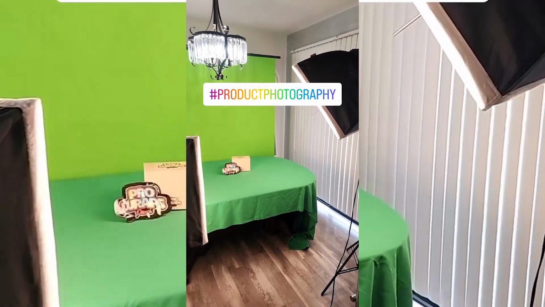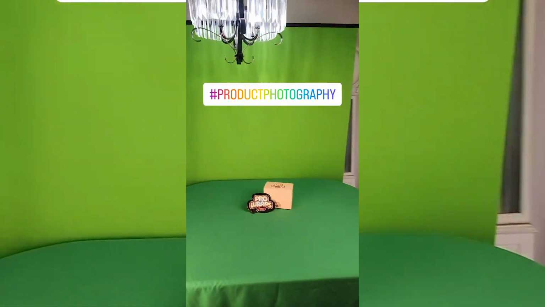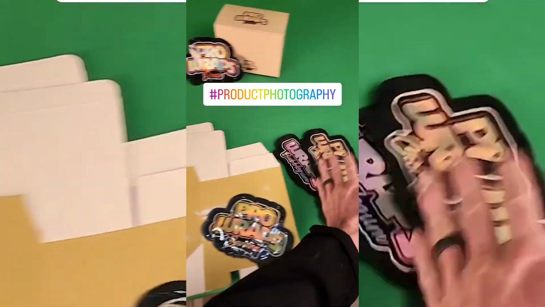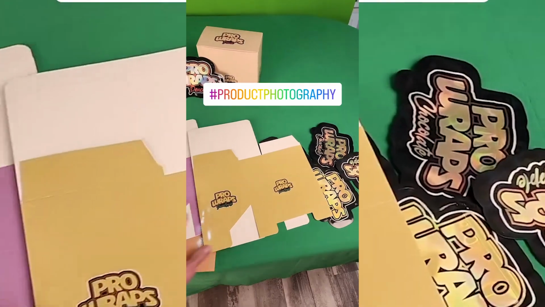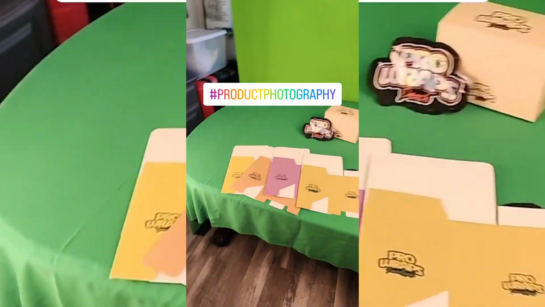What's up, guys? We are going to do a quick tutorial today in Photoshop. We have taken some photos using green screen in my dining room. I'll show you a little bit of that, and then we're going to go in here and do a quick little edit, see how things turn out. I would rather use props in real life, but the client wants to just do something simple. So this is what we're working with.